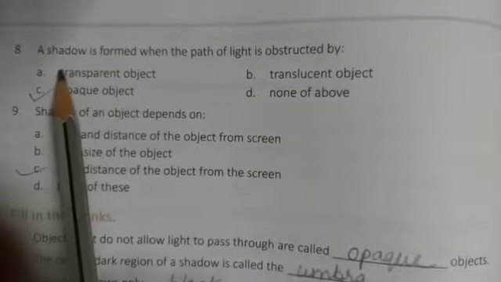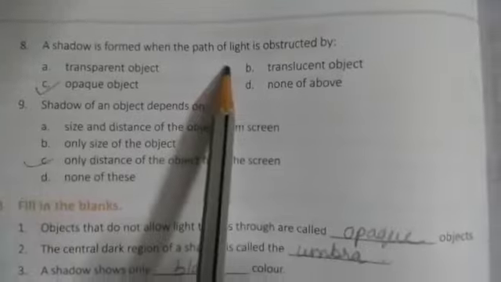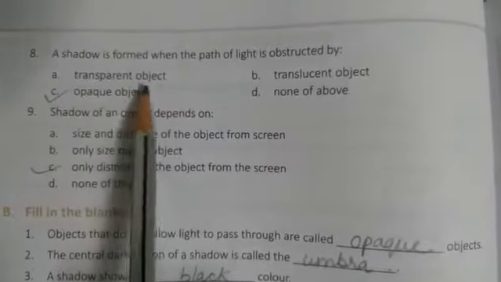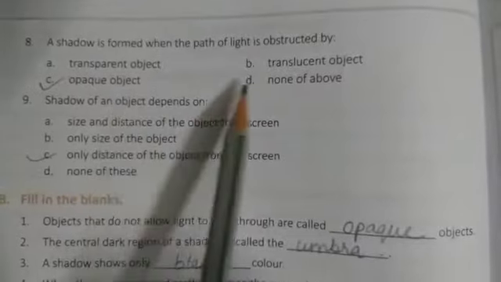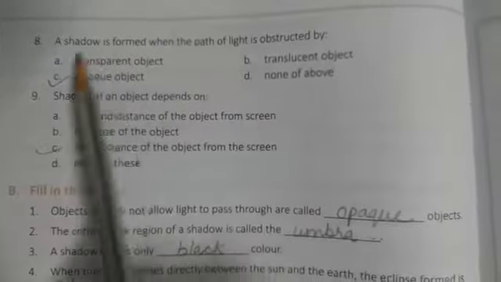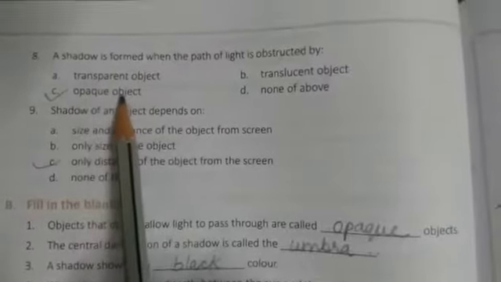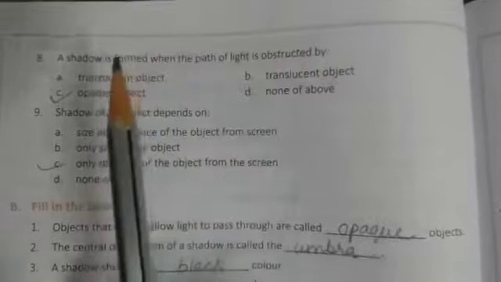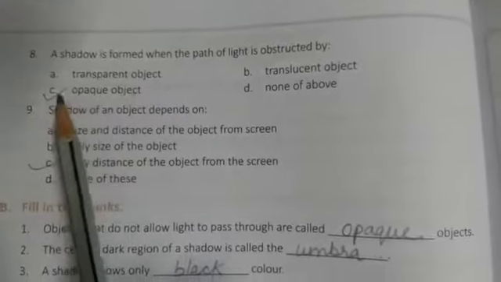Now question number 8, a shadow is formed when the path of light is obstructed by A, transparent object, B, translucent object, C, opaque object, and D, none of above. So you all know shadow is formed when the path of light is obstructed by opaque object. Obstructed means stopped by opaque object. Okay, so option C is the correct answer.